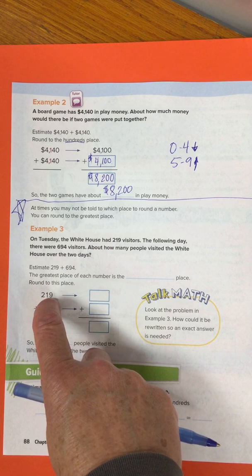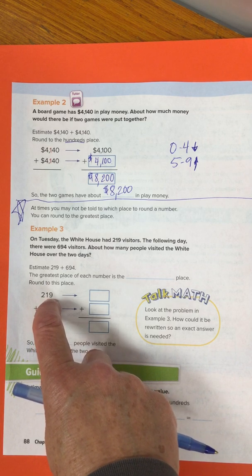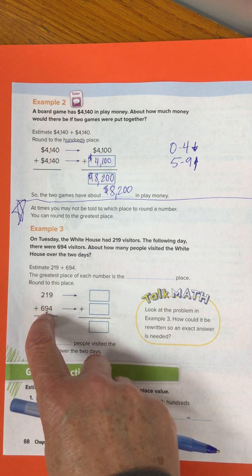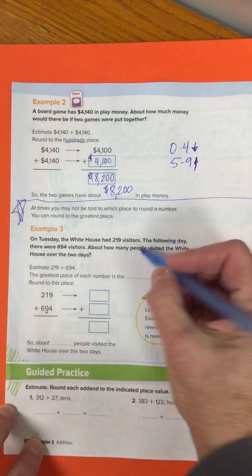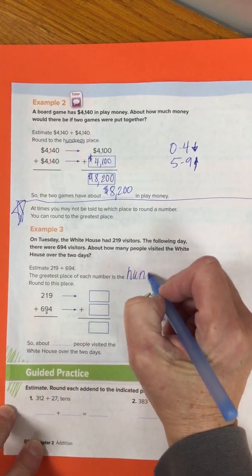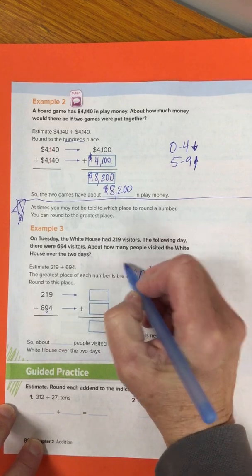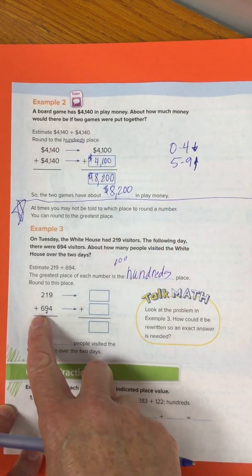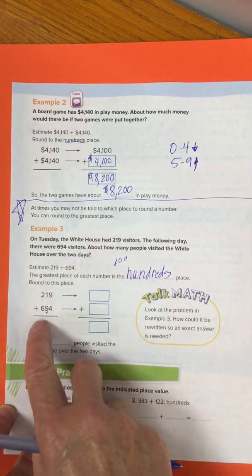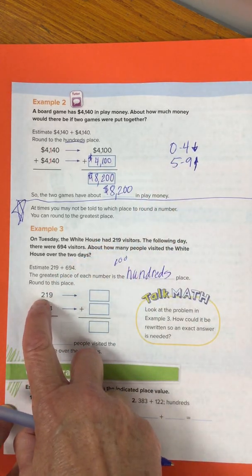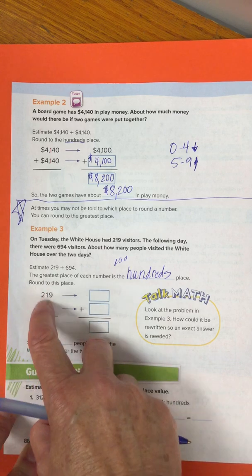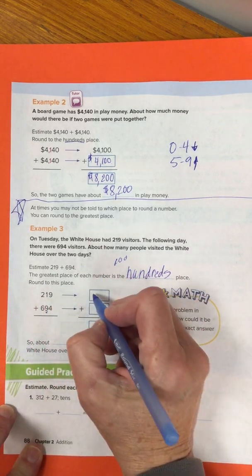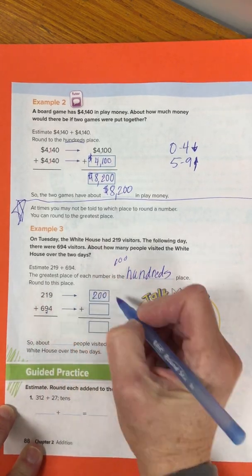That 9 looks big to me when I first look at it, but that 9's only in the ones. So I'm going to round to the hundreds. And I'm going to write the word hundreds here. And I'm going to just write hundreds right there too as a reminder to myself. So now, using my tool again, I take the first number, 2 with a 1 next to it. Well, that 1 says stay down. So this top number would stay at 200.